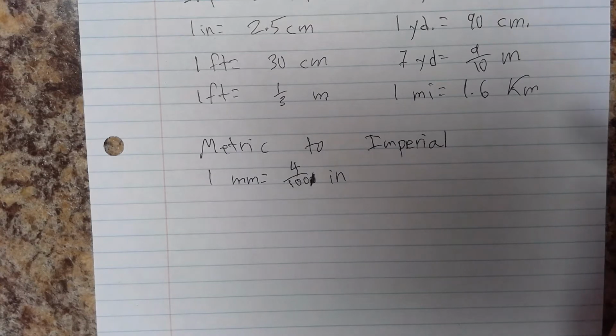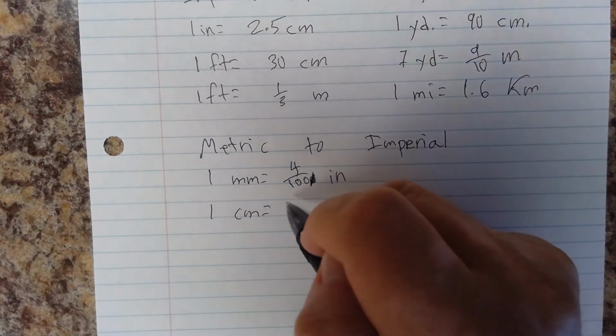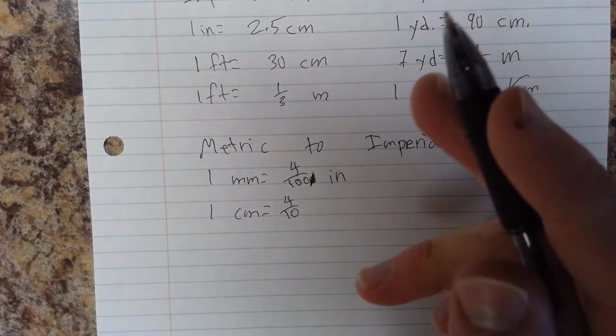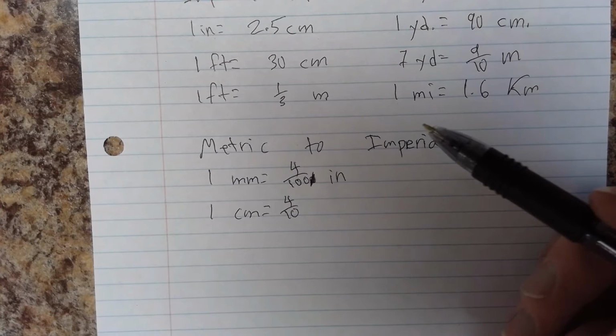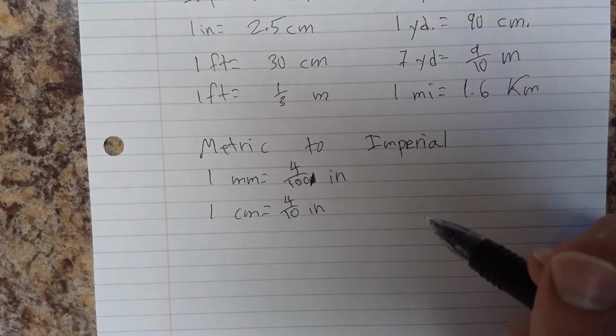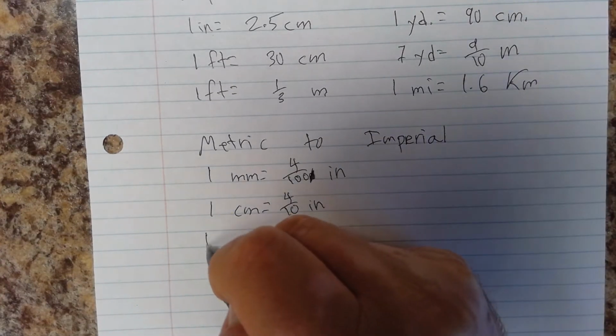Okay. Then we have 1 centimeter is 4/10ths of an inch, or 2/5 of an inch if you want to reduce them down. Or a millimeter could be 2/50ths, but it's better to go with 10, 100, and 1,000. It's easier if you can. It's not always an option, is it?